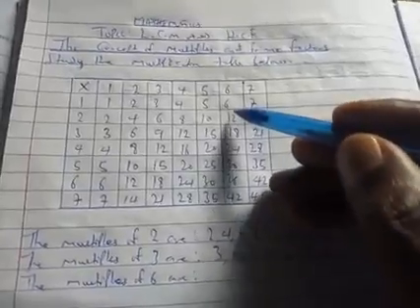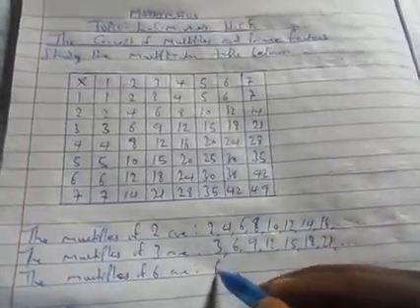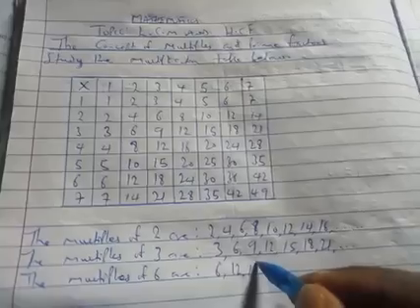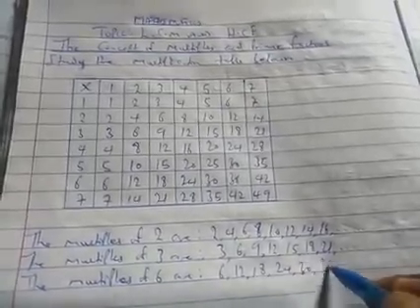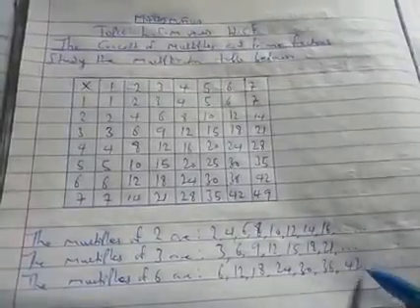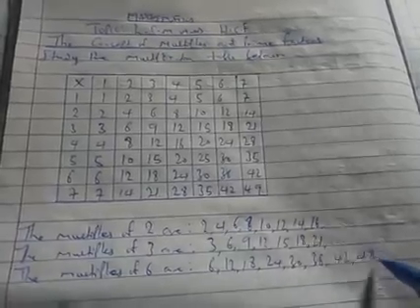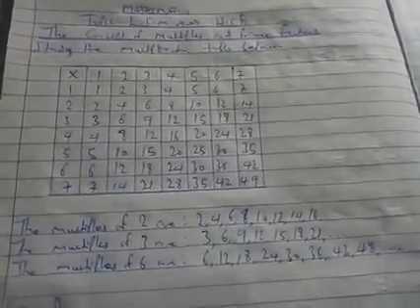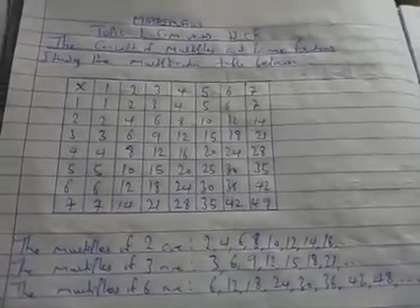The multiples of 6 are 6, 12, 18, 24, 30, 36, 42, 48. You can continue to infinity.